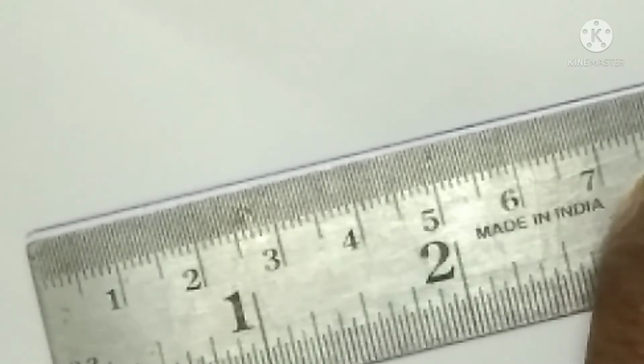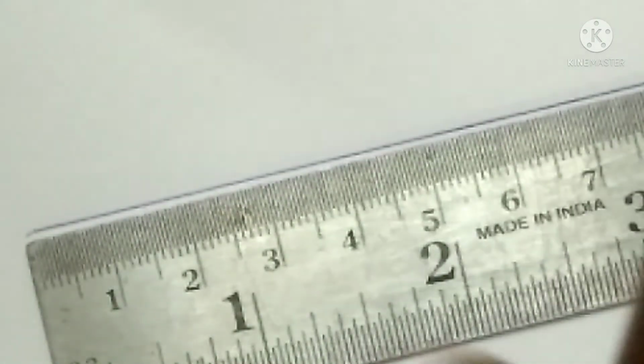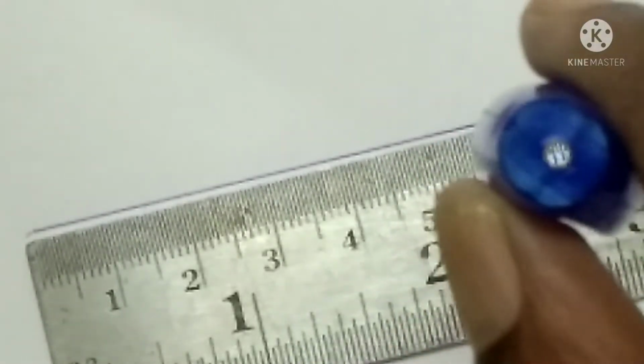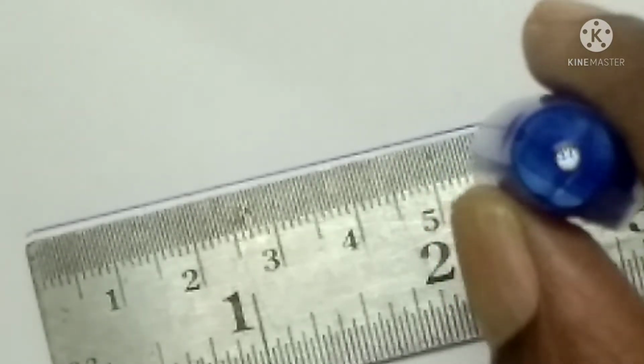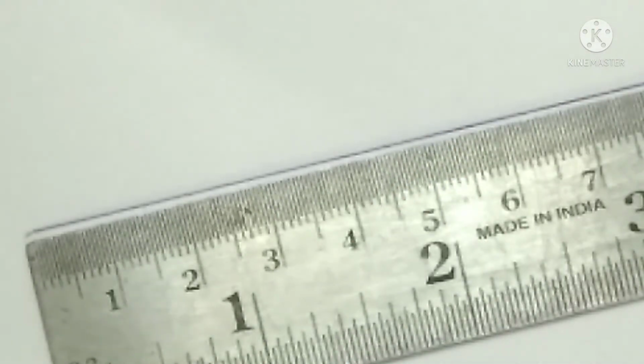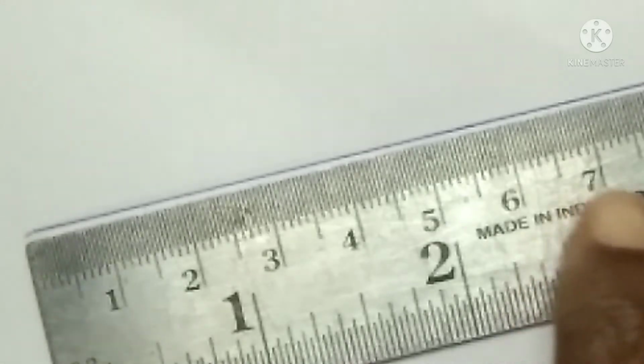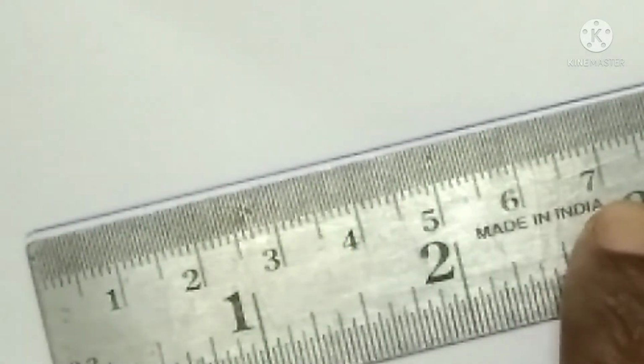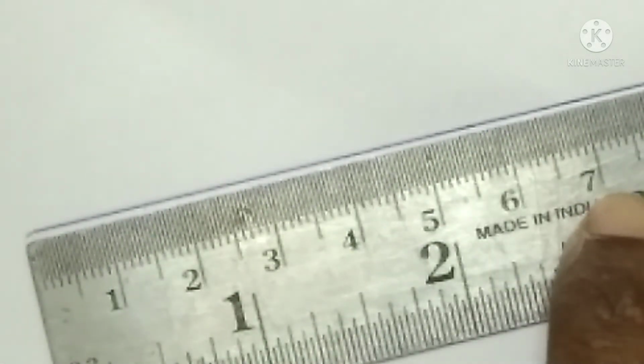While measuring, you should not observe it from the side, but exactly from the top, standing perpendicular to it. Stand straight and measure from there. This is the correct way of measuring the distance between 2 points.